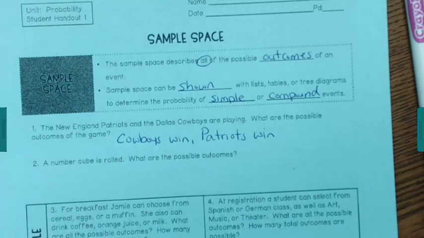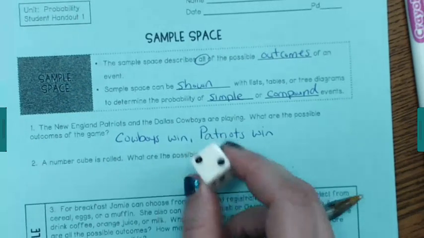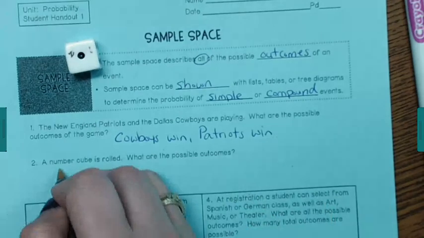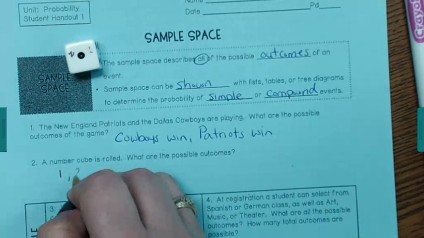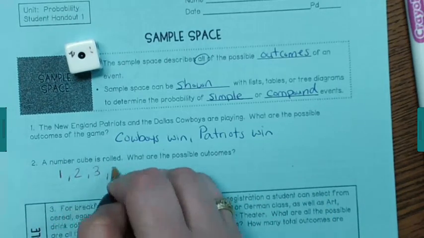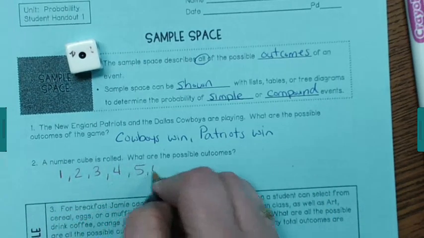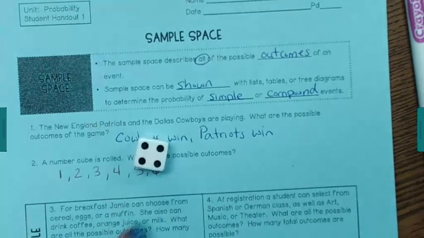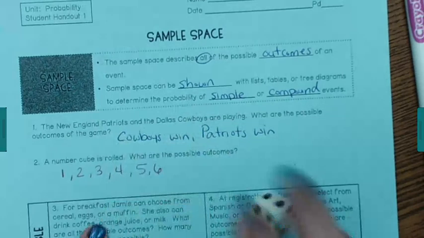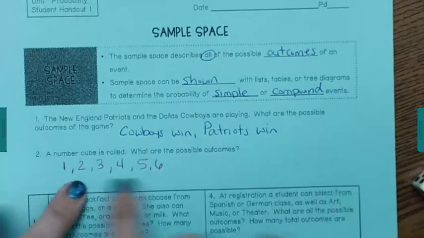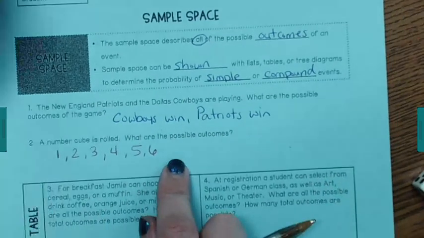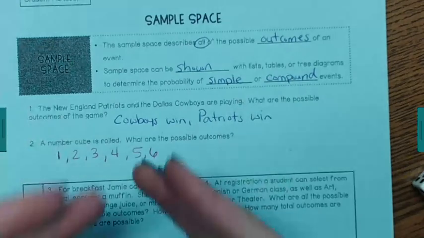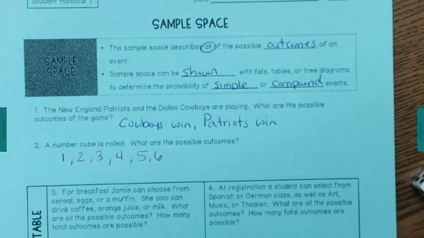All right, a numbered cube. Again, this is a numbered cube. What could happen? What could I land on? Yep, any number between 1 and 6. This is the sample space, 1 through 6. Now, I can land on a 4, a 6, or a 1. Only these numbers could I land on. So those are simple events. Looking at a football game, rolling a die. It's one event.